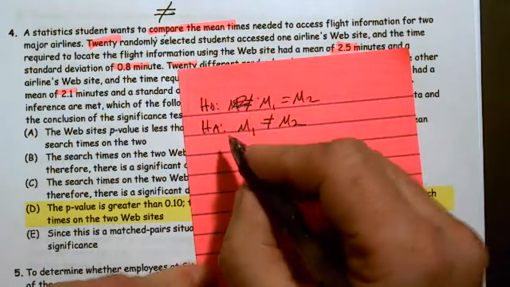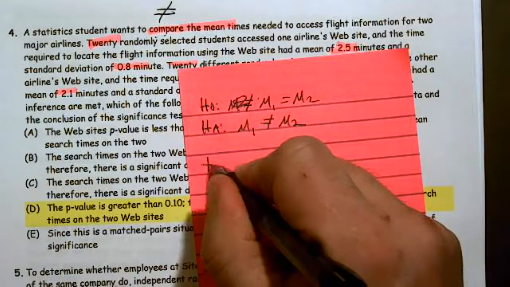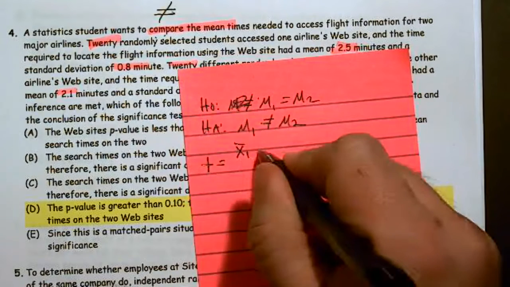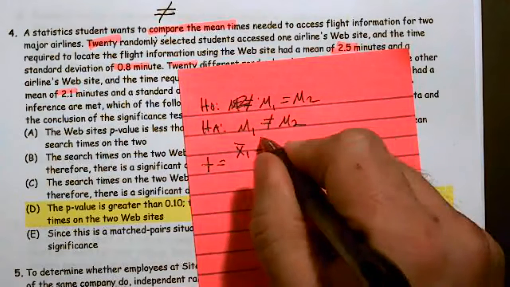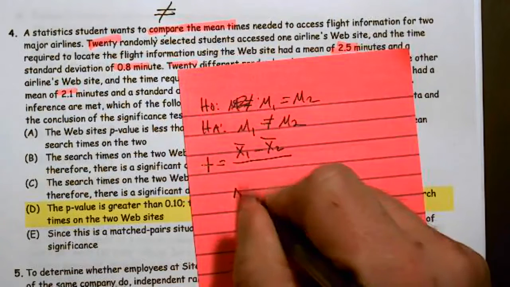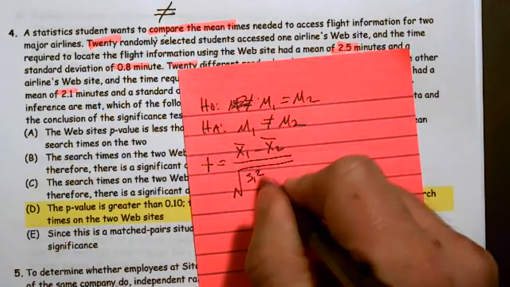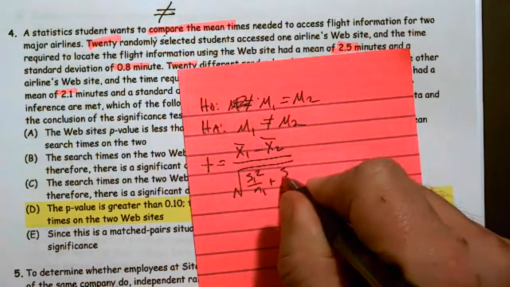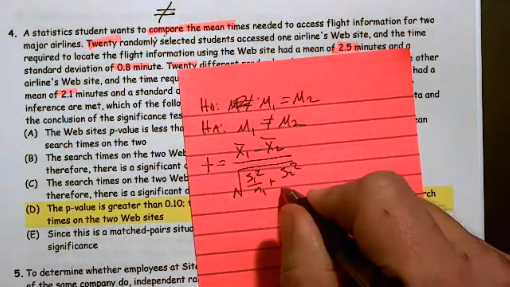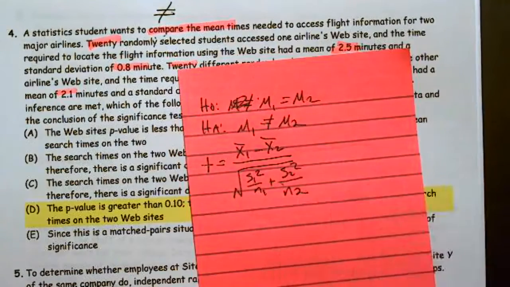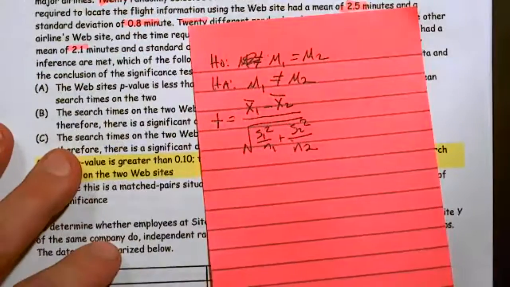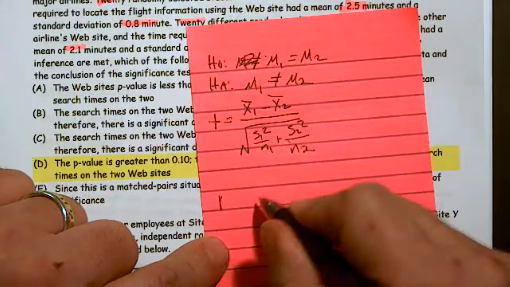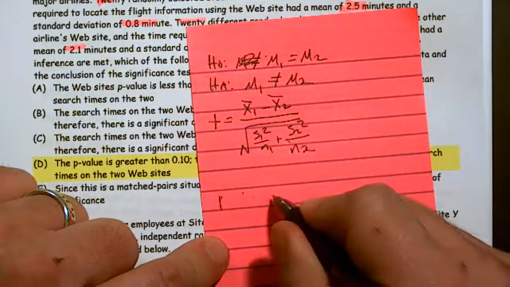We decided it was a 2 sample test, so our formula is t equals x bar 1 minus x bar 2 over the square root of s1 squared over n1 plus s2 squared over n2. So I need to start plugging in.